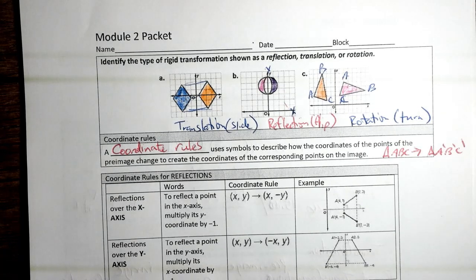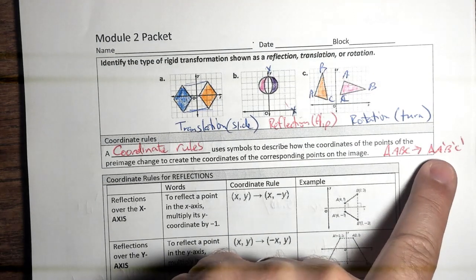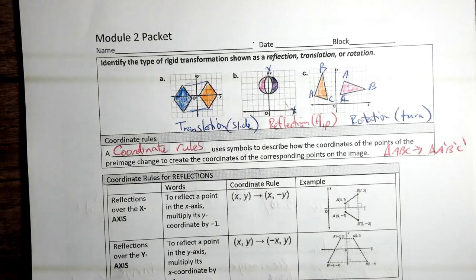All right, coordinate rules. Coordinate rules use symbols to describe how the coordinates of the points of the pre-image change to create the coordinates of the corresponding points of the image. Like here, triangle ABC would become triangle A prime, B prime, C prime, just as an example.